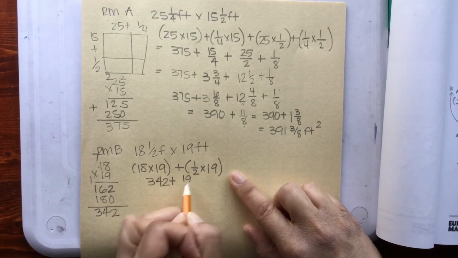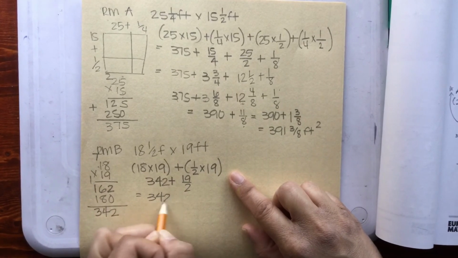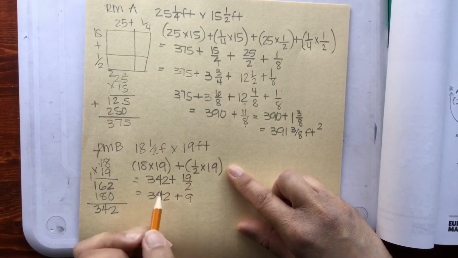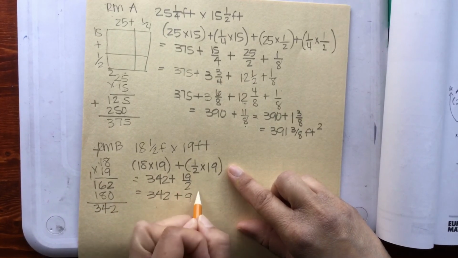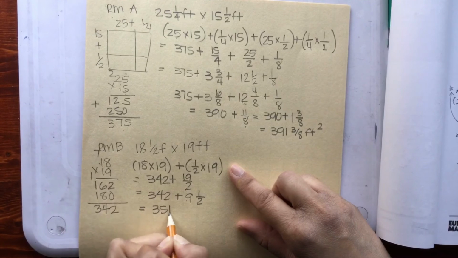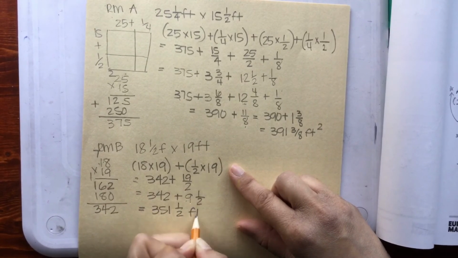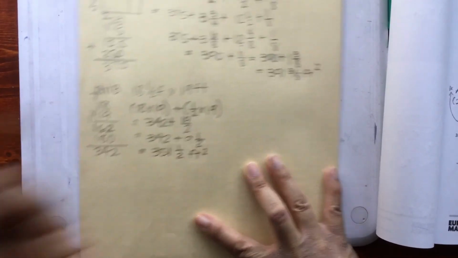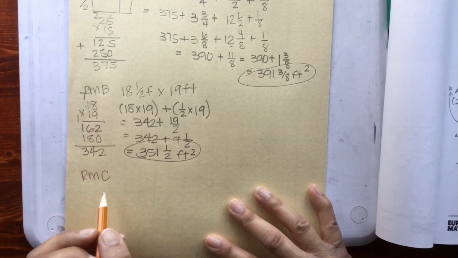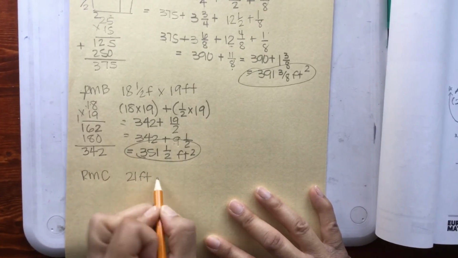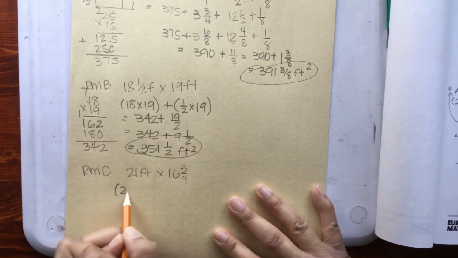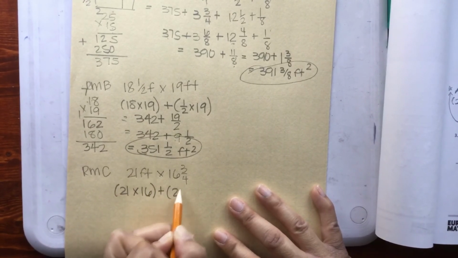Plus 19 halves is going to end up being 342 plus, 2 goes into 19 9 times. 9 times 2 is 18, and so that leaves us with 1/2. 342 plus 9 is going to give us 351 1/2 feet squared. Okay, room B, done. So let me circle room A, room B. Moving on to room C. We figured out earlier that room C is 21 feet, and it's going to be times 16 3/4. 21 times 16 plus 21 times 3/4.